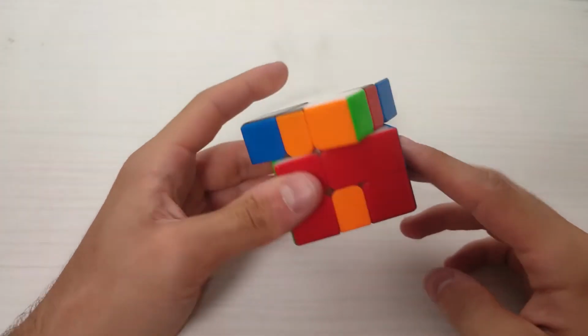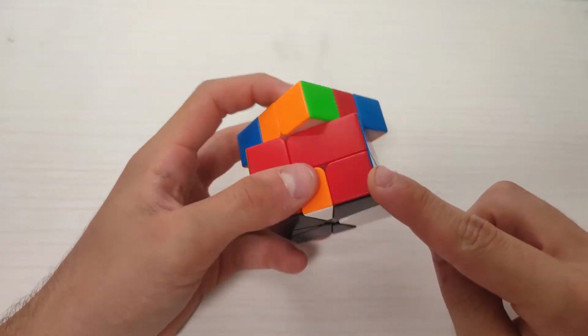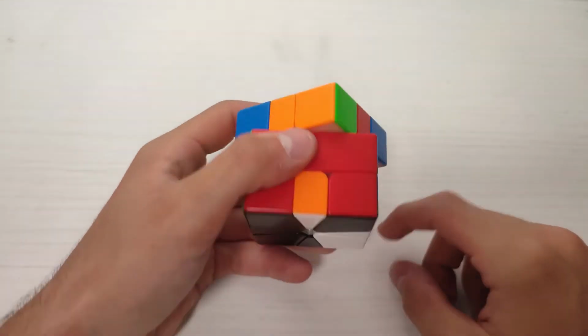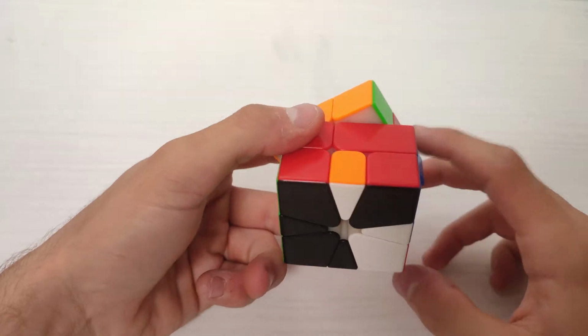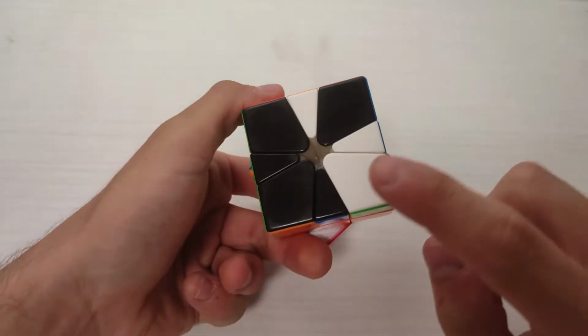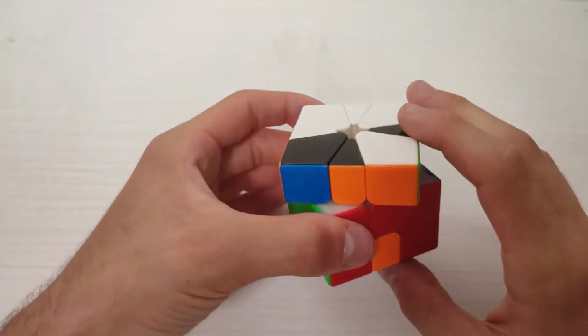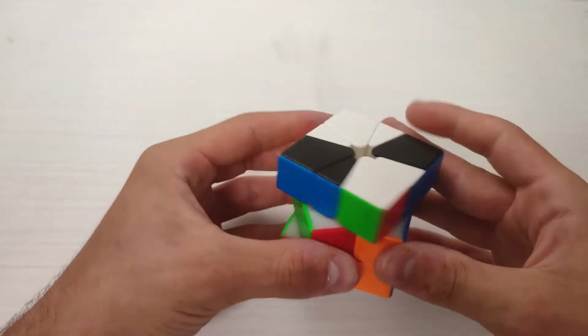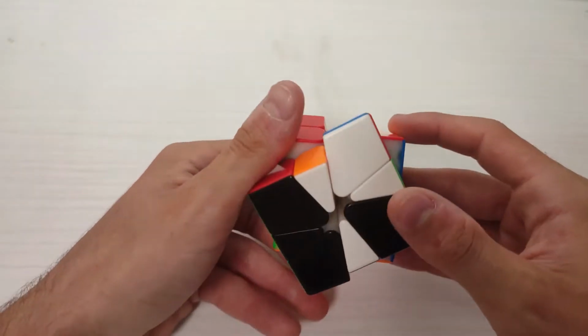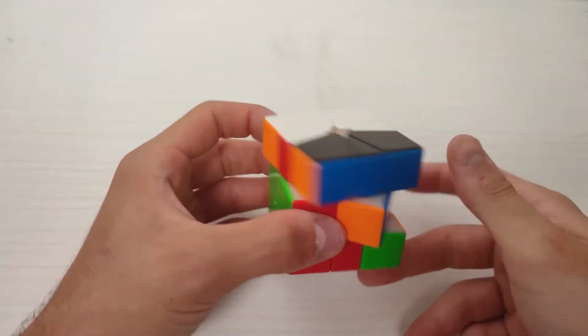Now going ahead with another subset in which you have the FDR corner solved and the other one being on top. If the edge is in the BD position like this, what you want to do is pair this edge to the corner that's on top, so directly like that, and then just solve this case by bringing, for example, this corner down, you pair that, and you insert.